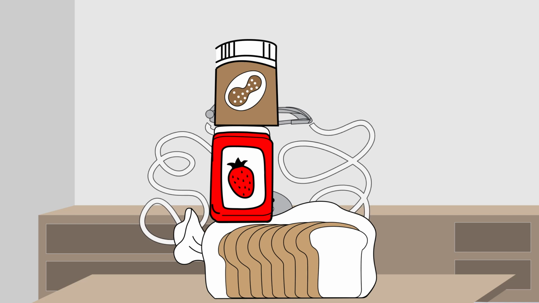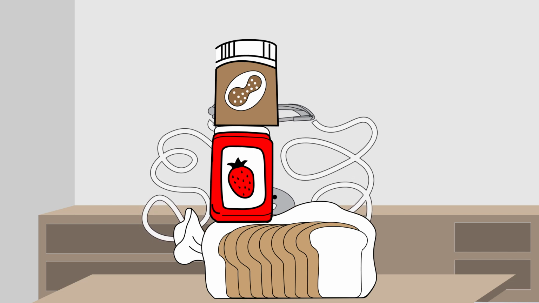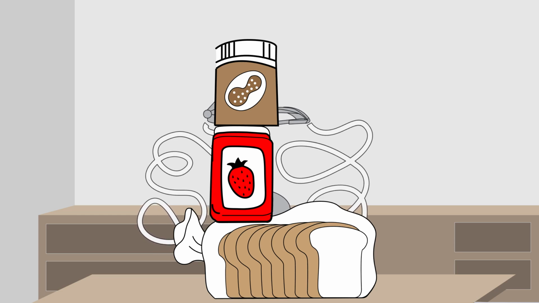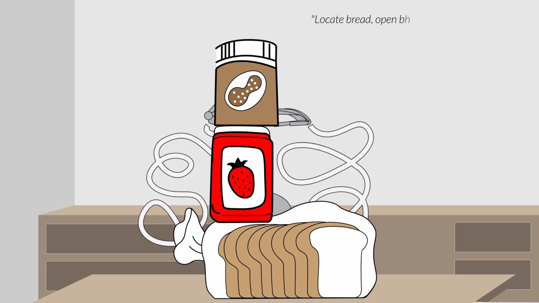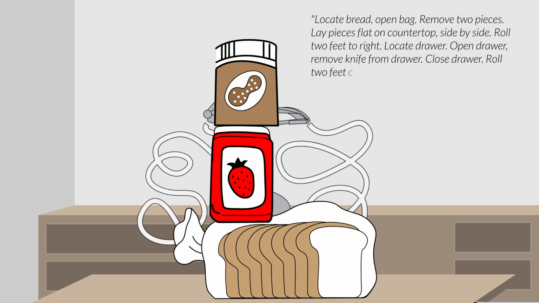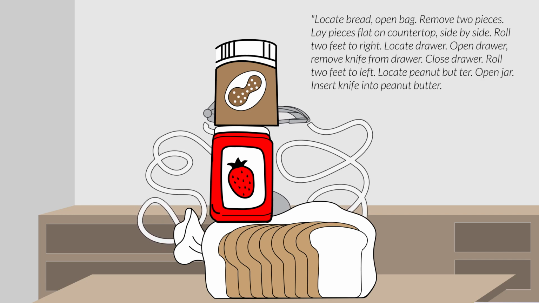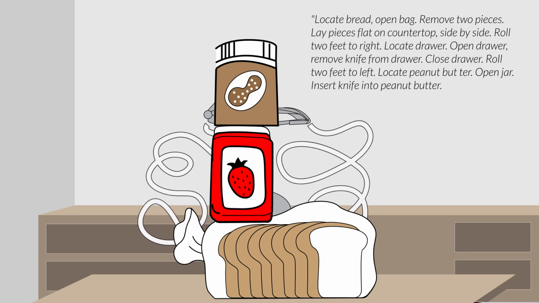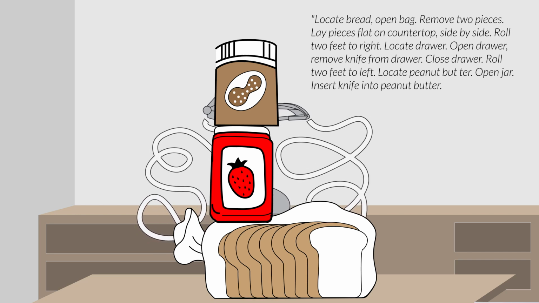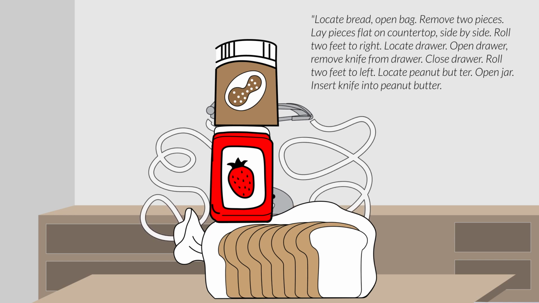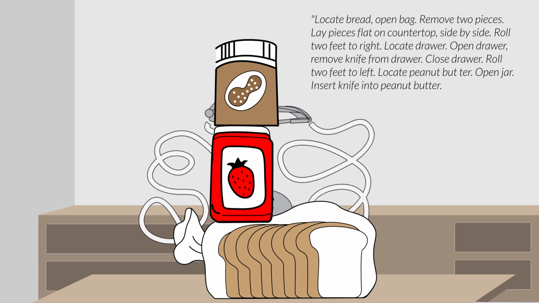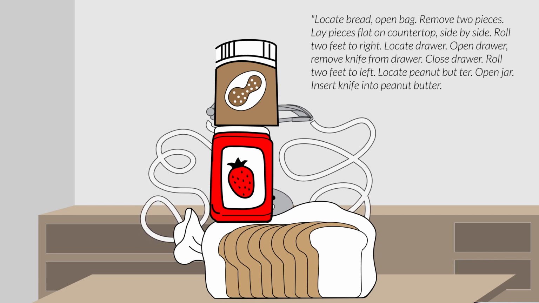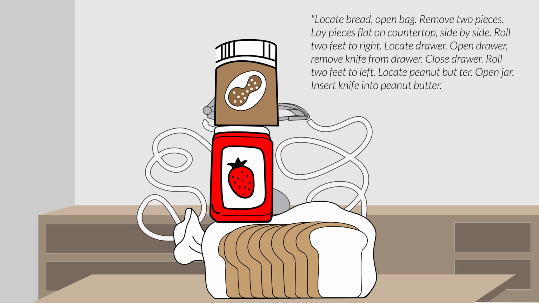Computers are super literal. If you want a bot to make a sandwich you can actually eat, you have to give it something like this. Locate the bread, open the bag, remove 2 pieces, lay pieces flat on the countertop, side by side, roll 2 feet to the right, locate the drawer, open the drawer, remove the knife from the drawer, close the drawer, roll 2 feet to the left, locate the peanut butter, open jar, insert knife into peanut butter.